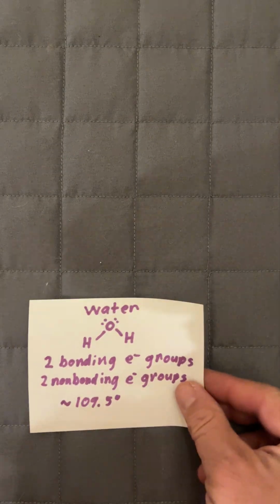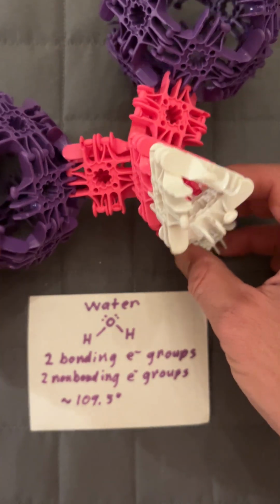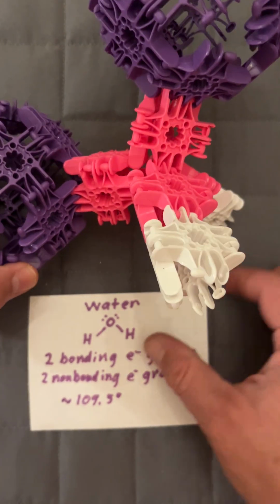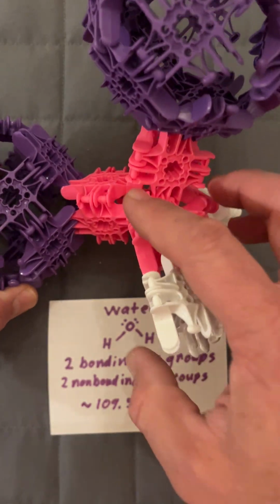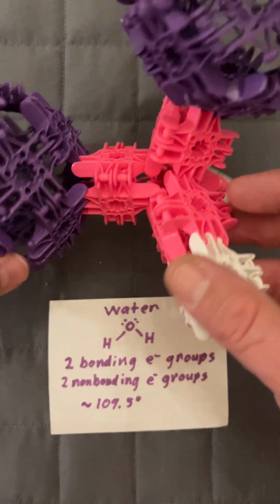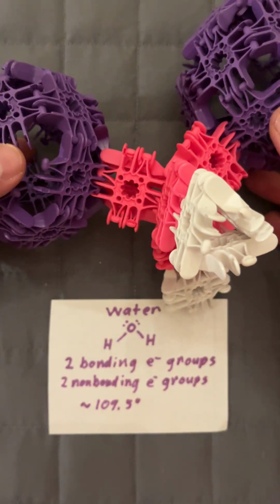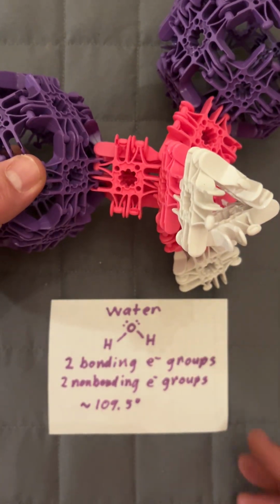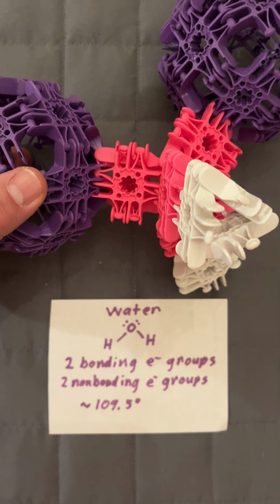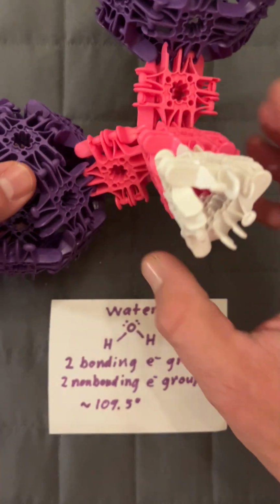Here we have structure of a water molecule with two bonding electron groups around the central oxygen and two non-bonding electron groups represented by these large spheres. And this is a bent geometry with an angle of about 109.5 degrees.